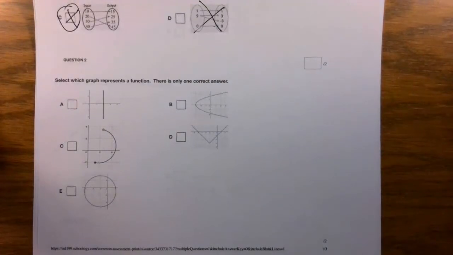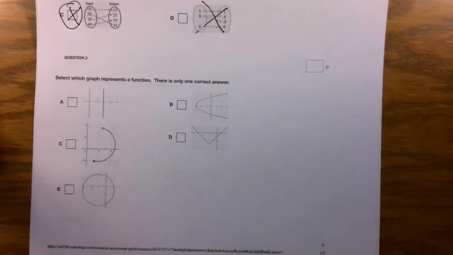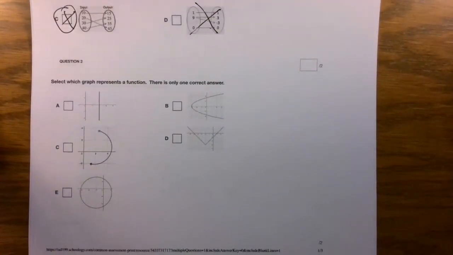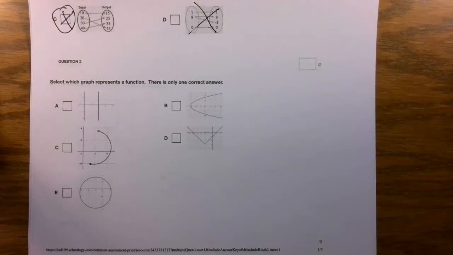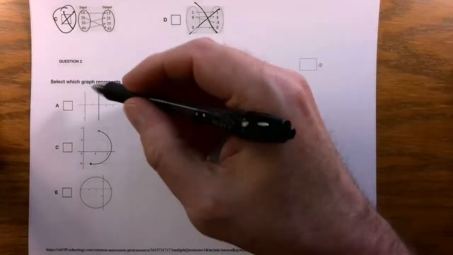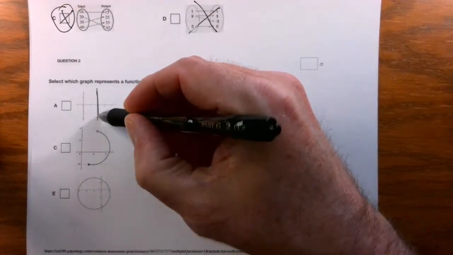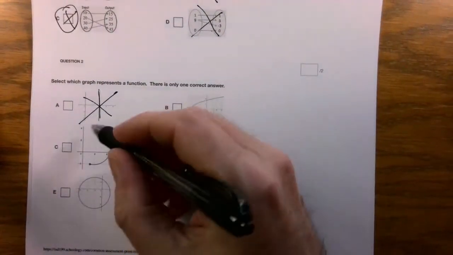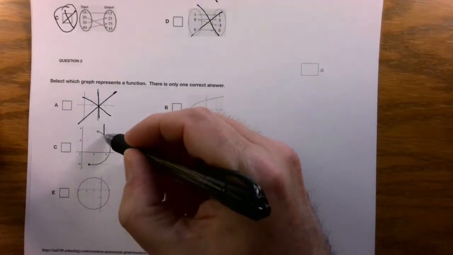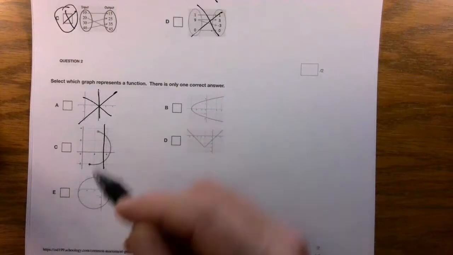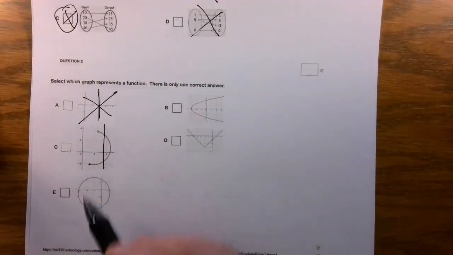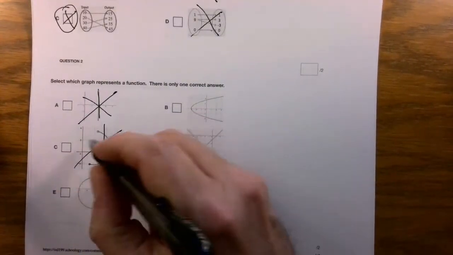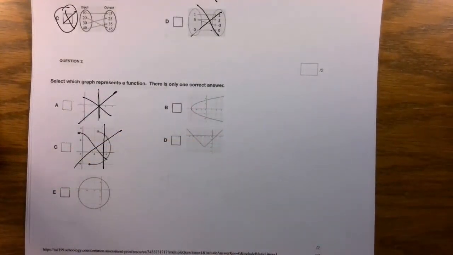All right, number 2, we have to pick which one is the function from the graph. Remember, use the vertical line test. This is not a function. That's a vertical line. Here, I can draw a vertical line right here, and it hits this curve twice. So that's not a function. It can only hit once.